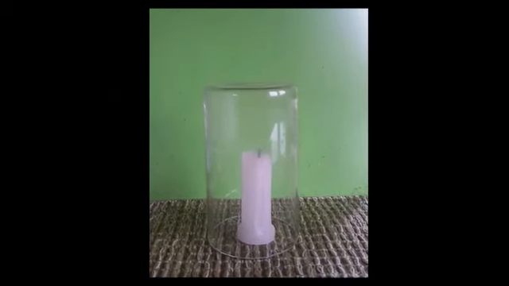How does this happen? In that glass jar there is not enough air to keep the candle burning. That means we need air to make fire. So these are the four uses of air.